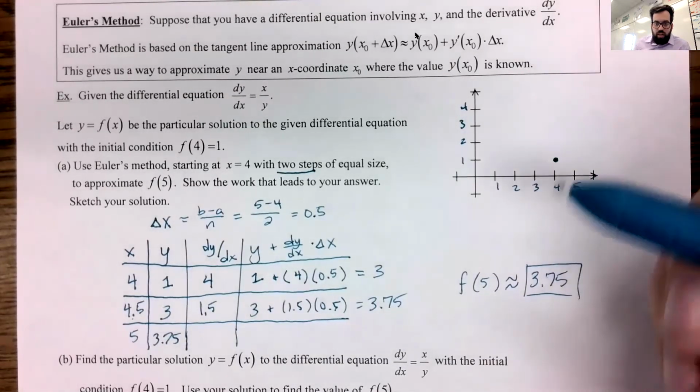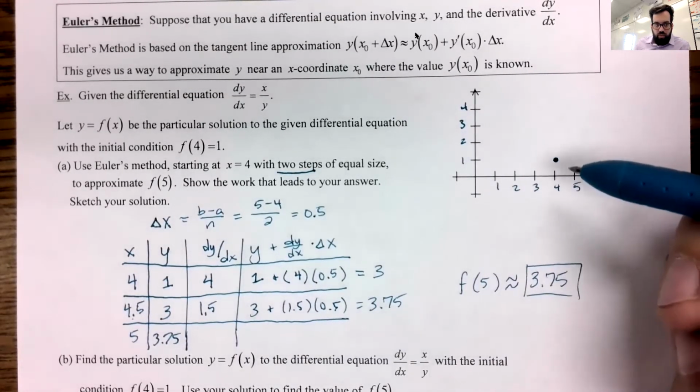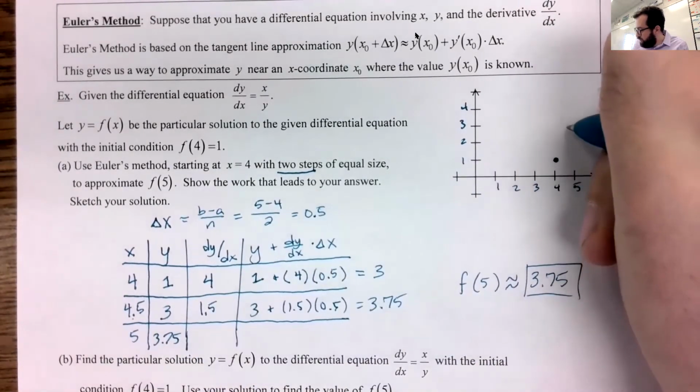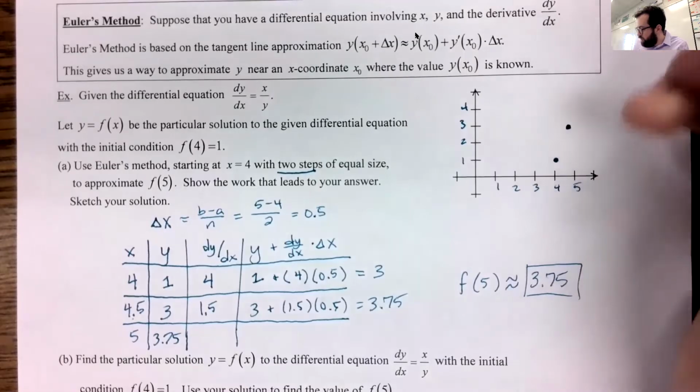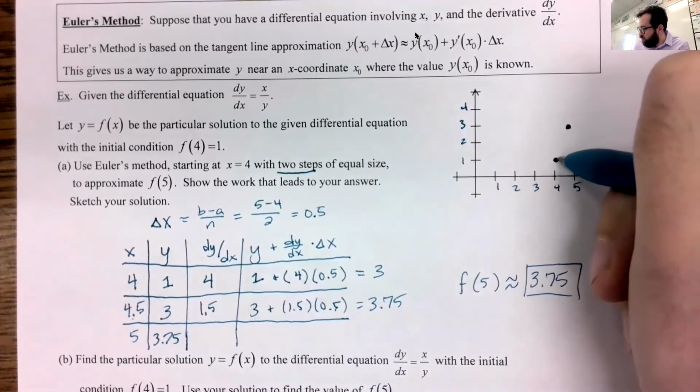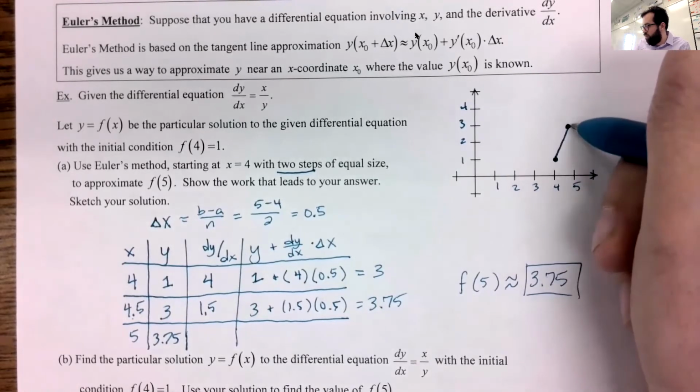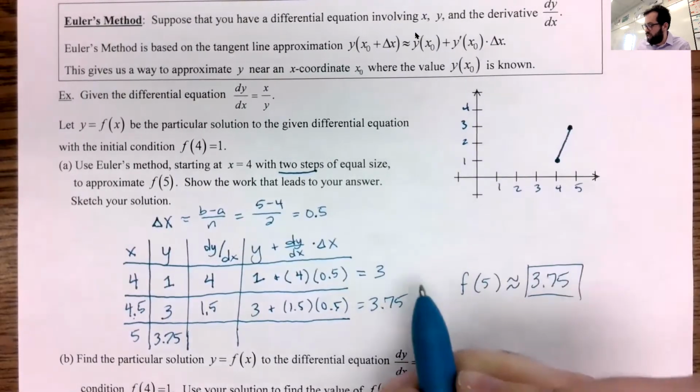Graphically, what this looks like is we started with (4, 1), then we got (4.5, 3). So we used that slope at (4, 1) and said, hey, if the slope goes in a straight line all the way to x equals 4.5, what y value do we get to? And the answer is 3.